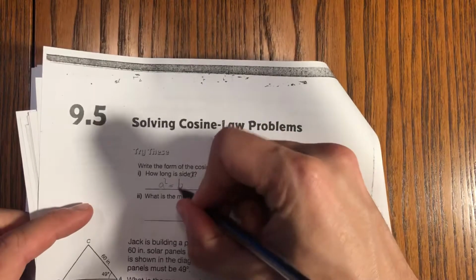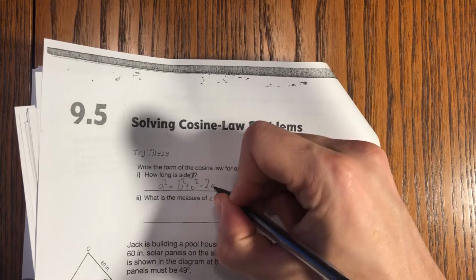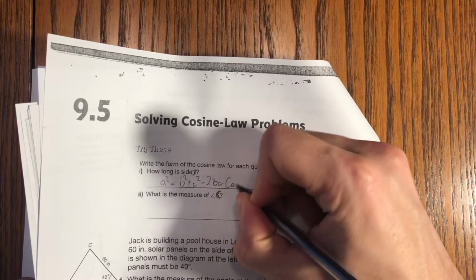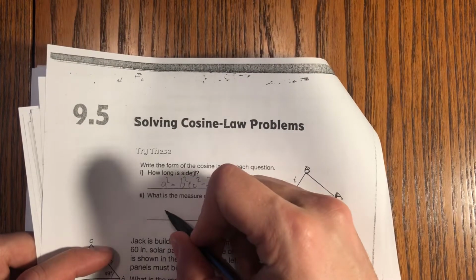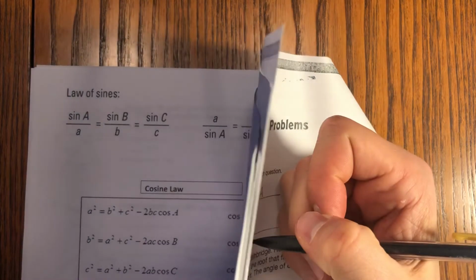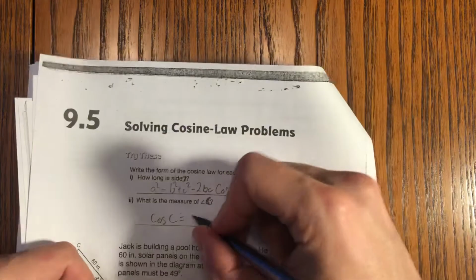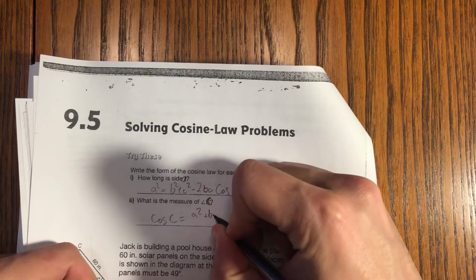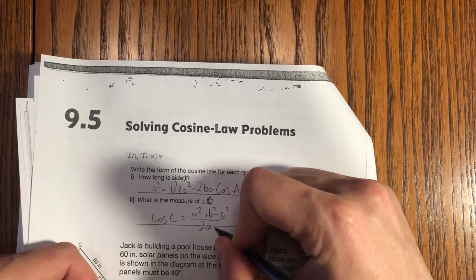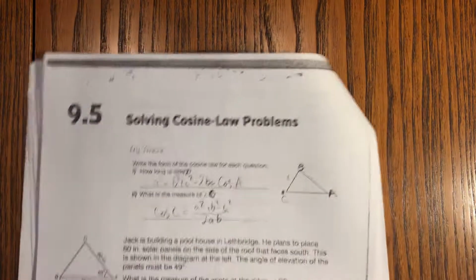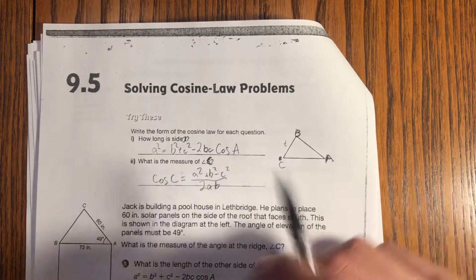Equals b squared plus c squared minus 2bc cos A. And then angle C is just cos of C equals a squared plus b squared minus c squared, all over 2ab. Good. That way it's just easier for you.